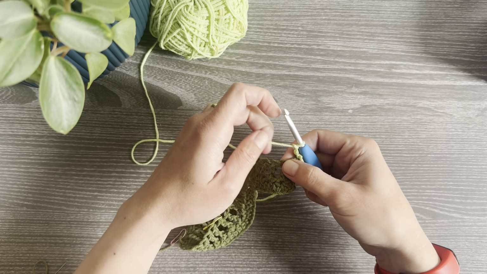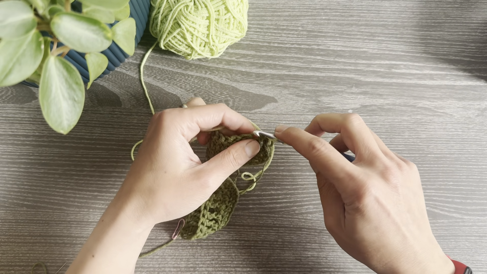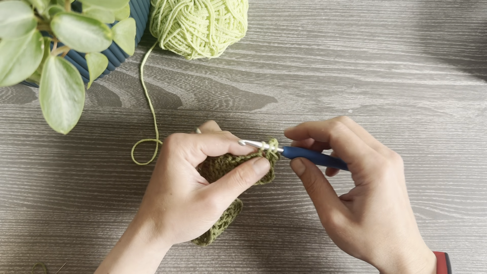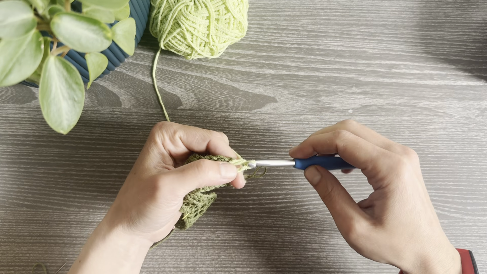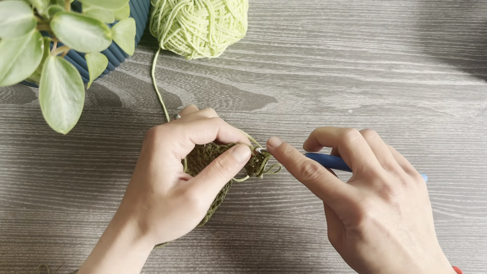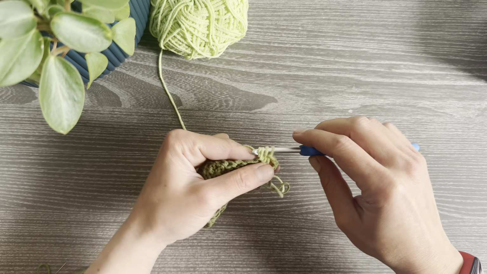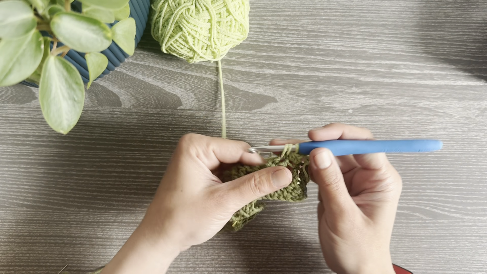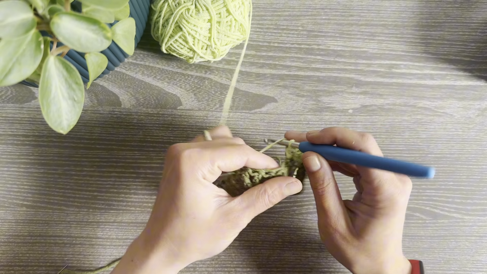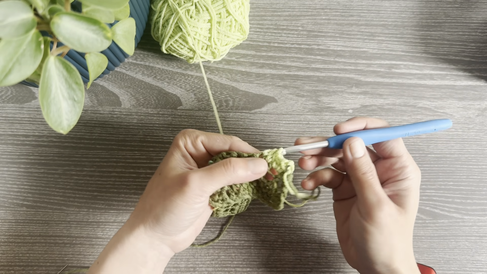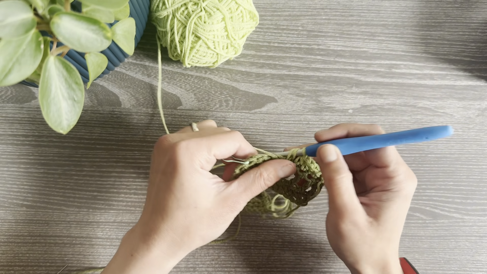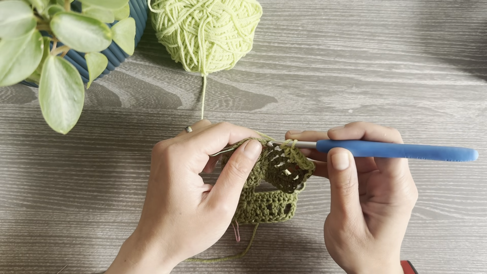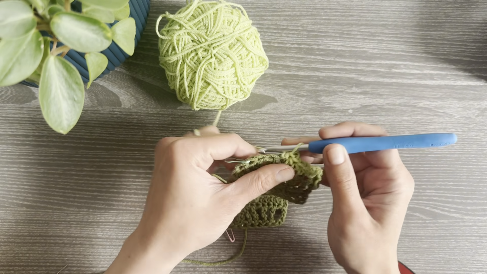And what I am doing now is to increase, because this is all about this pattern. So I will make sure that I will keep the same uneven number of stitches. So I have 7 per segment. So now I need to make sure that I will have 9. So I will add 2 stitches per segment, and I did that into the second stitch.